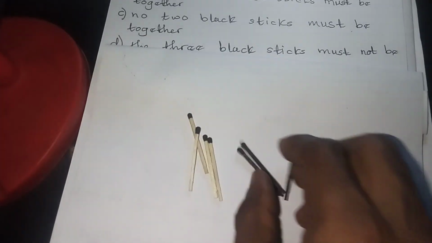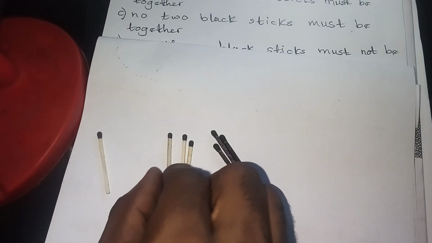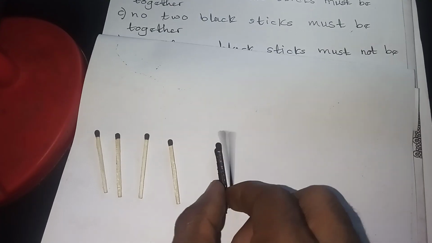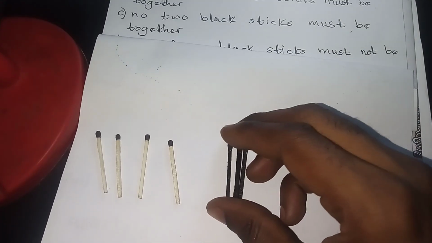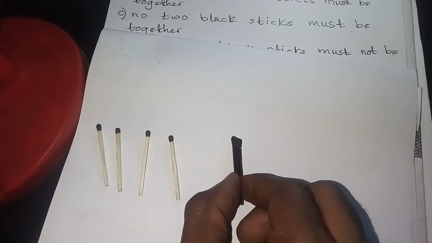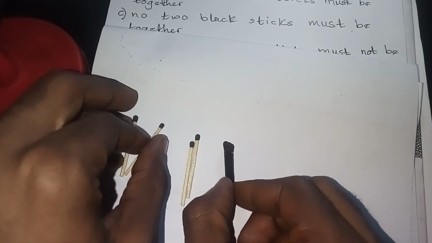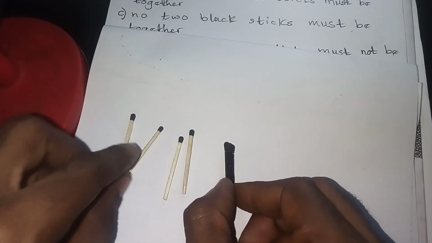Okay, so that means you technically have 1 2 3 4 5 sticks, because these guys must always be together, so you can treat them as one. So in other words, you have like 5 sticks to arrange without restrictions.